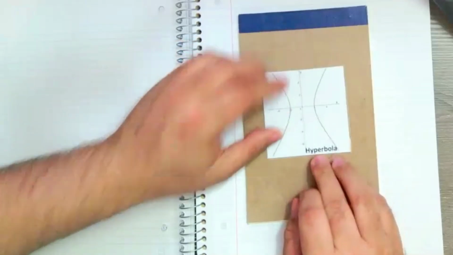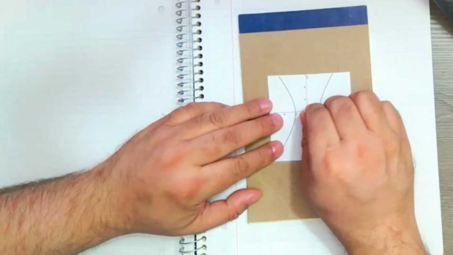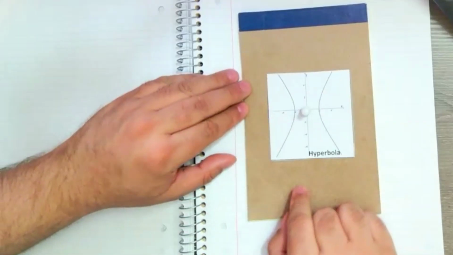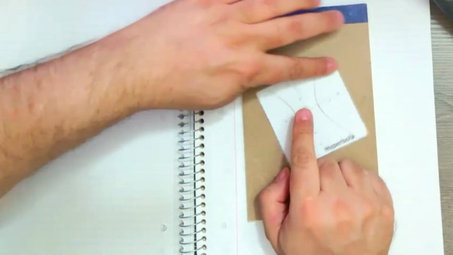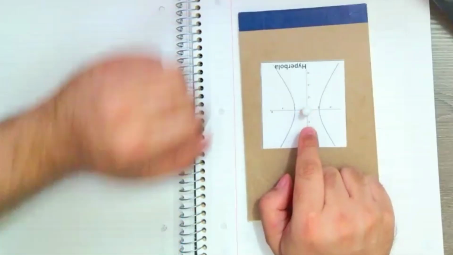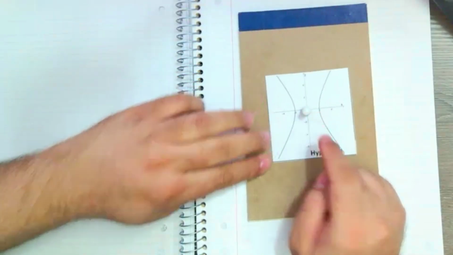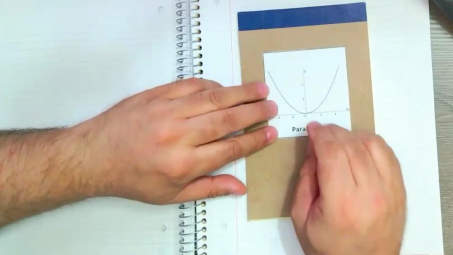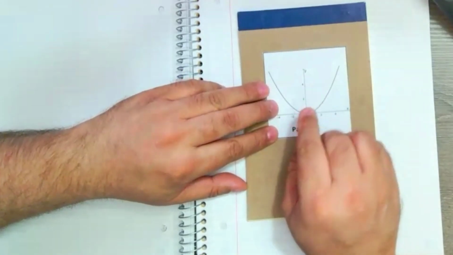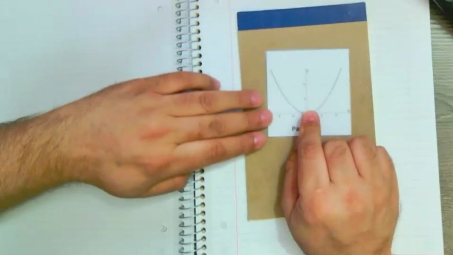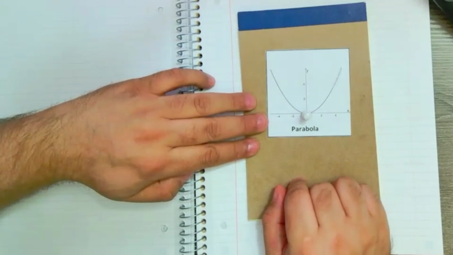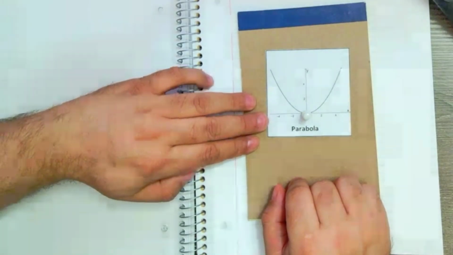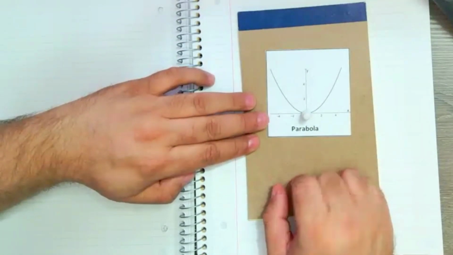So now we'll look at a hyperbola. For a hyperbola, we must rotate through pi radians to have a symmetry. And so a hyperbola has C2 symmetry. Now for a parabola, we do not have a symmetry unless we rotate through an entire 2 pi radians. So a parabola has no rotational symmetry and therefore no center of rotation.